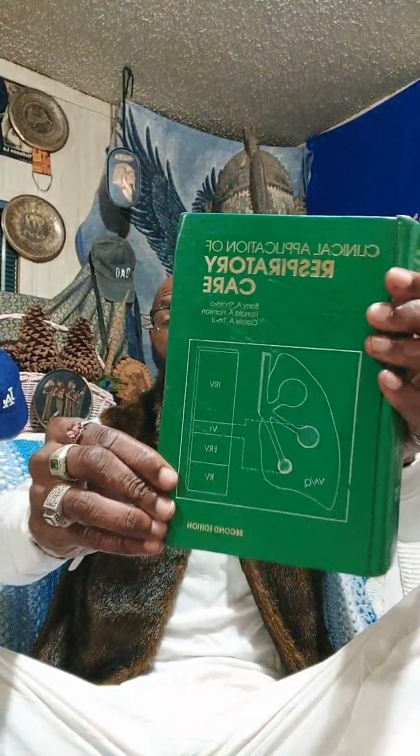We're pushing towards 500. This is a $3,500 book we are reading. Hardback edition. Clinical Application of Respiratory Care by Barry A. Shapiro, Ronald A. Harrison, and Carole A. Trout. Published in 1979. This is the second edition. Master level reading. Thank you so much for being here.